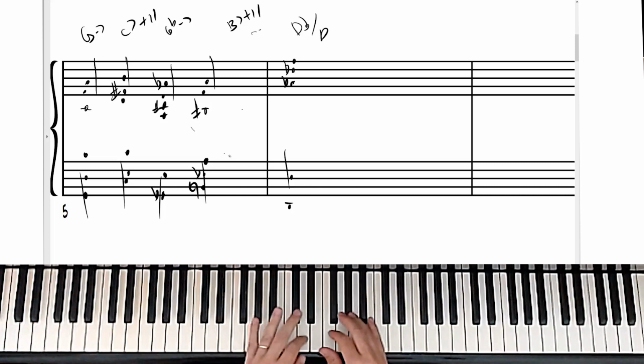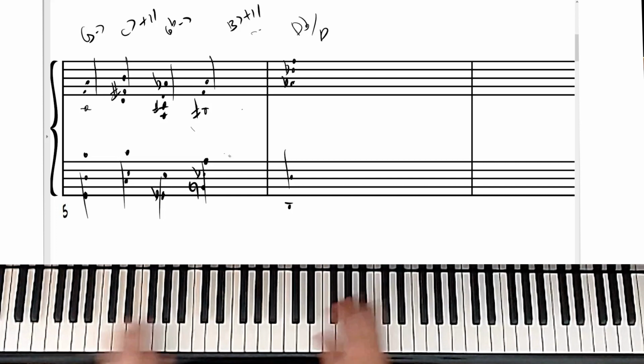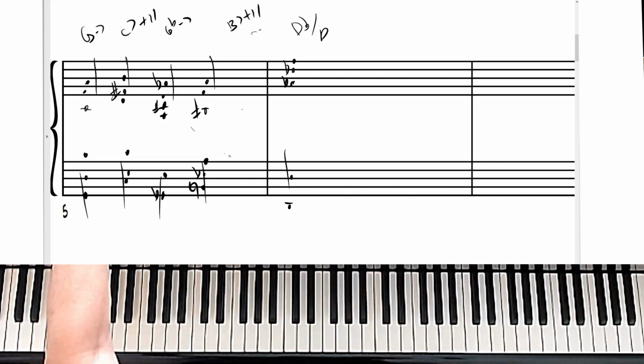So what you're doing is you're taking a half step above the chord, which is D flat, to D. Really dissonant when you separate them. What a different sound it makes. So let's go back to the tune.